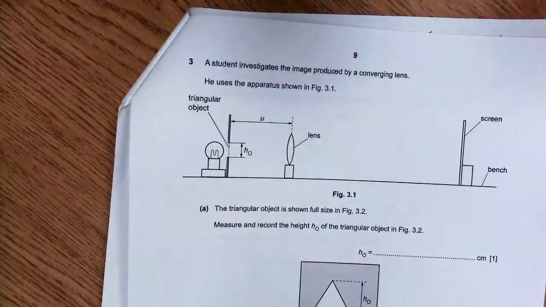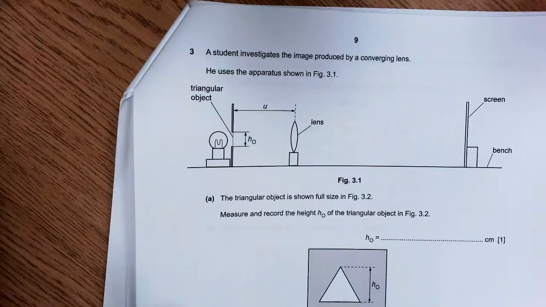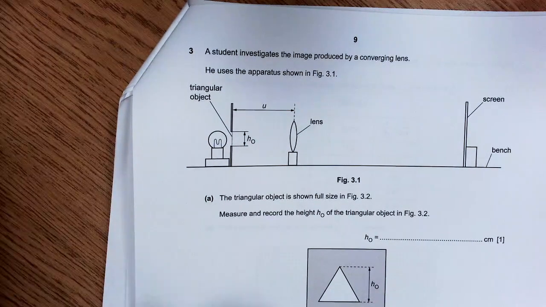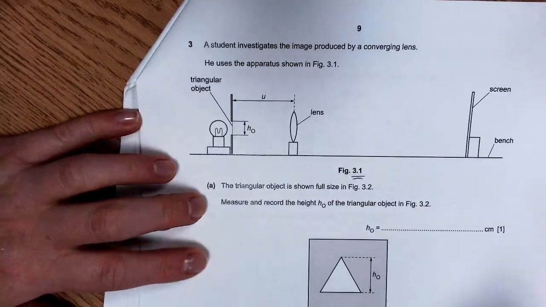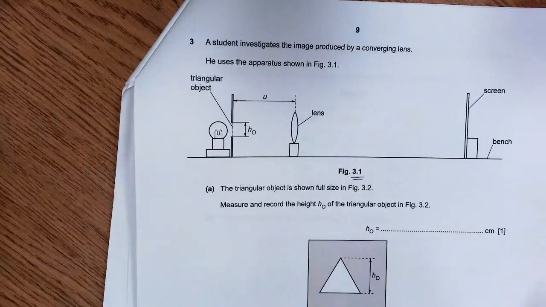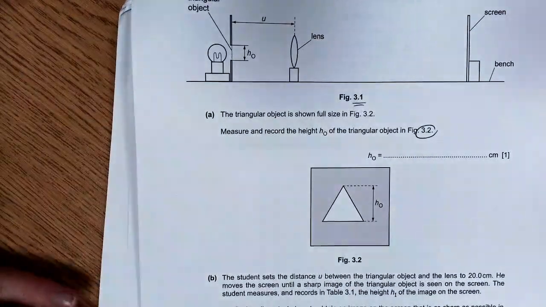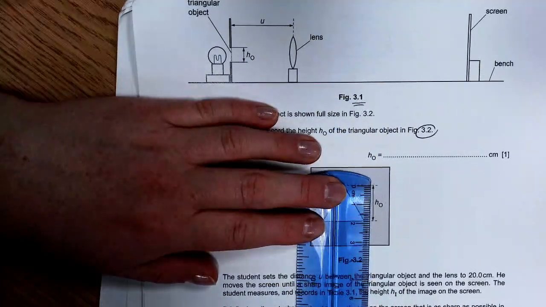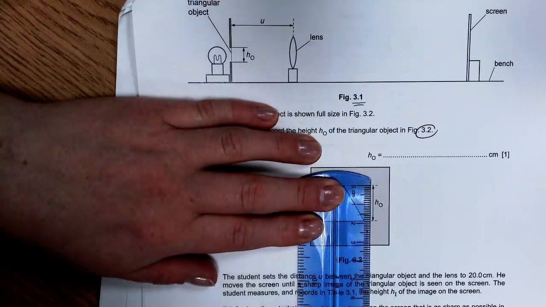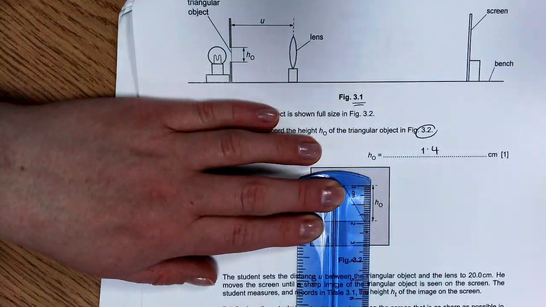Okay, number 3. So we've got a student investigating an image produced by a lens. The triangular object is shown full size in 3.2. Some of you measured this one, which is not figure 3.2. It says measure and record the height of the triangular object in 3.2. So we literally take our ruler, in centimetres, not inches, and measure that height. Now hopefully you can see that's 1.4 centimetres. That's all we had to do, 1 mark.